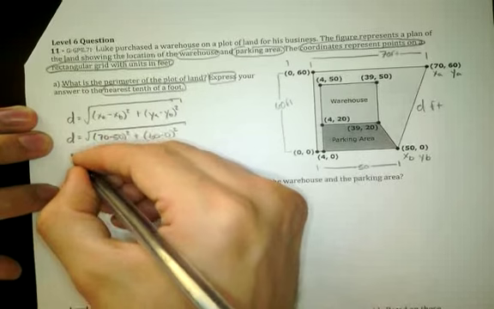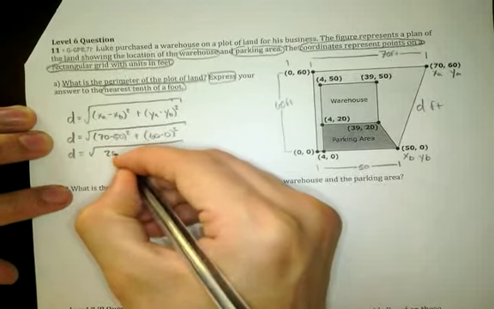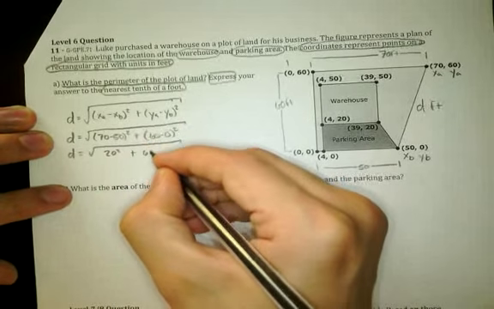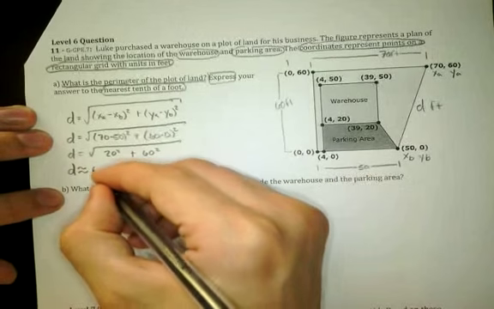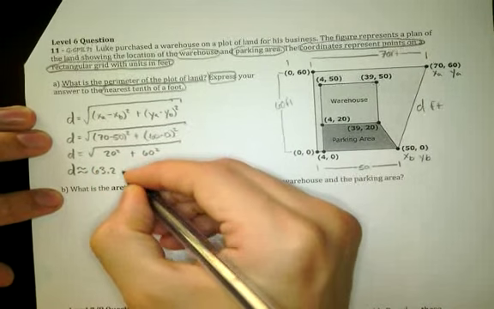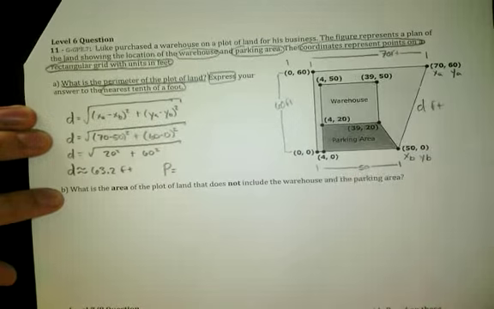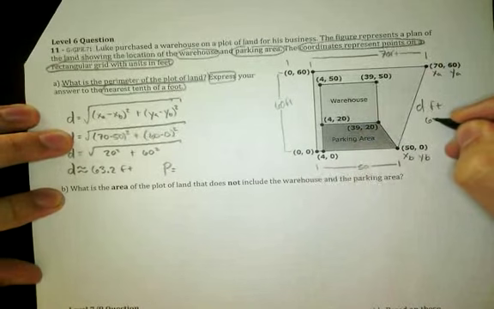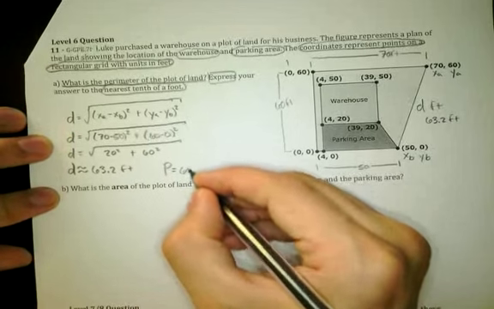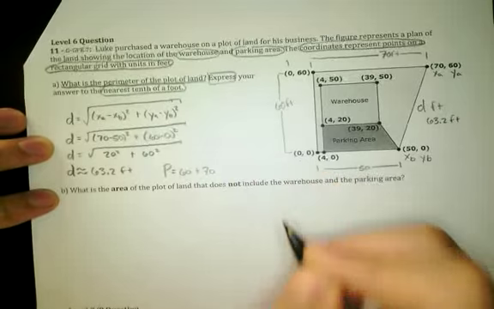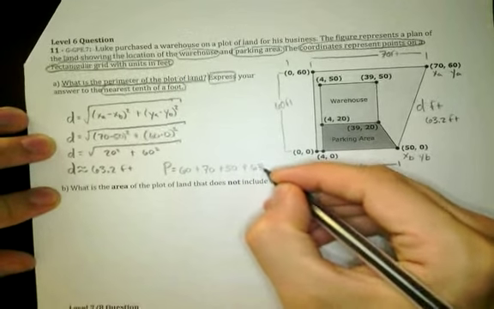I'm going to simplify this to be that d is the square root of 20 squared plus 60 squared, which, if I use my calculator, is approximately 63.2 feet. So I know now that the perimeter is equal to the length of each side, and if this is 63.2 feet, that means the perimeter is equal to 60 plus 70 plus 50 plus 63.2 feet.